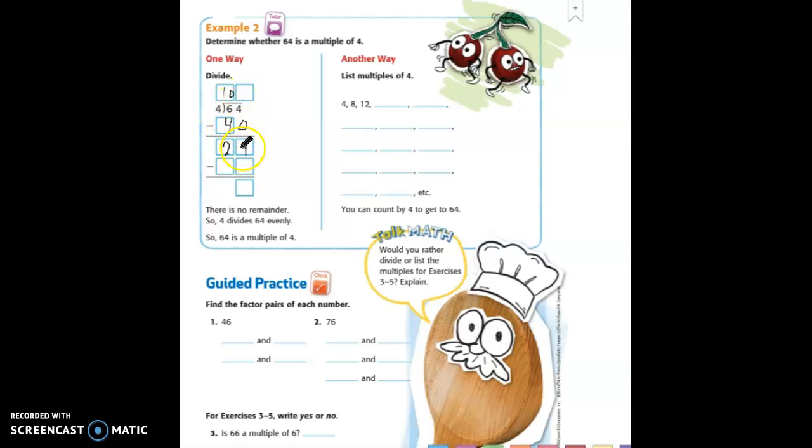4 times what is 24? 4, 8, 12, 16, 20, 24, 6. So we've got 10 plus 6, not 106. I'm using their boxes to do that pattern that we've discovered we like better. 24 minus 24 is 0, so there's no remainder. There is no remainder, so 4 divides 64 evenly, so 64 is a multiple of 4. If we had a number besides 0 here, it would not be. But go back, 10 plus 6 is 16. That is our, it would be 16 times 4 would be my factor pair.